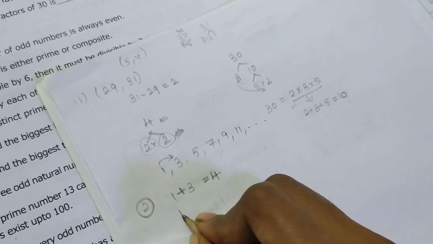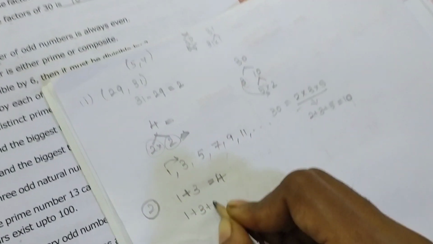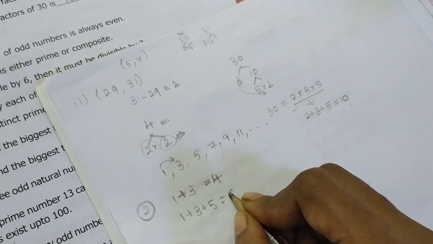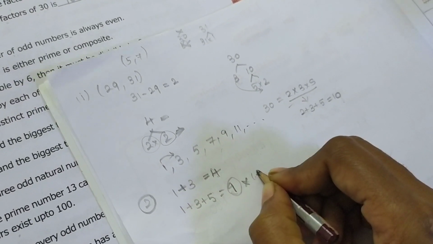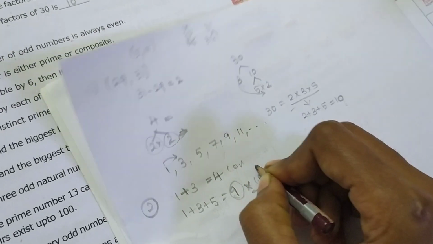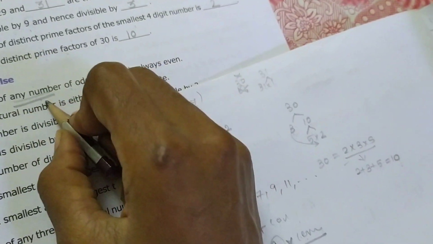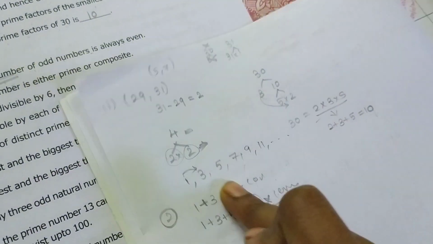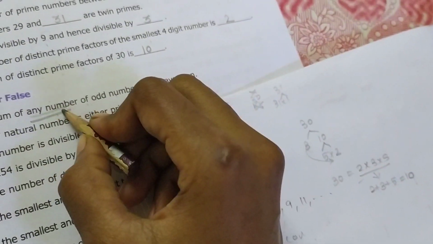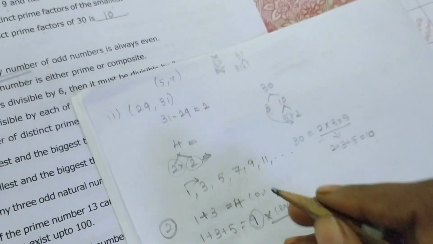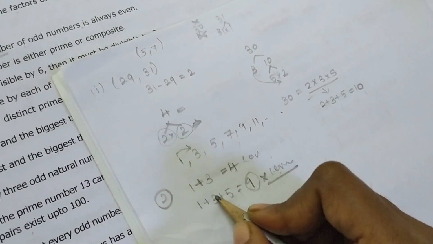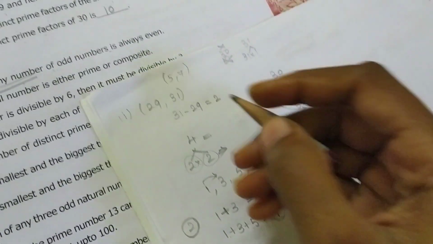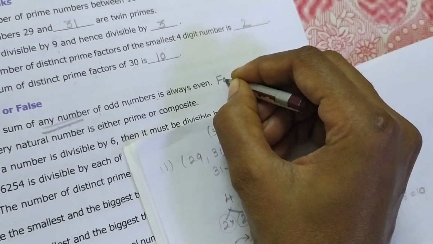If I take 3 numbers, 1 plus 3 plus 5, so 4 plus 5 is 9, which is an odd number, not even. If they mention the sum of any 2 odd numbers, surely that will become even, but they didn't mention like that. Any number means I can take 3, 4 or 5 numbers. With 3 numbers you get 9, so obviously it's not possible. So this is false.